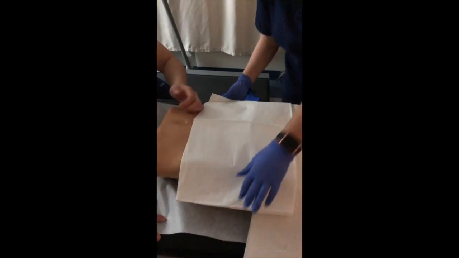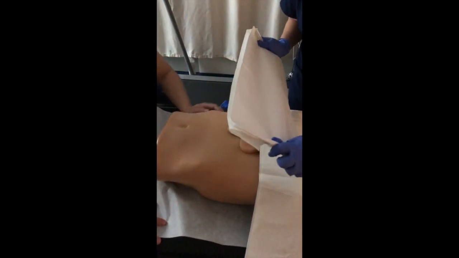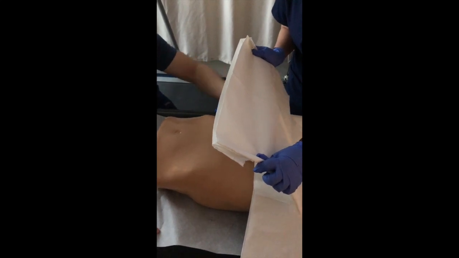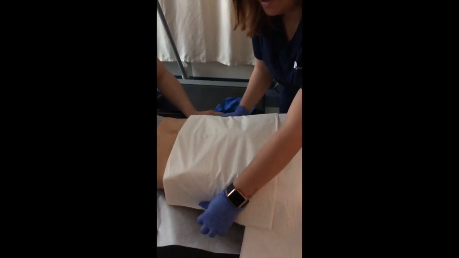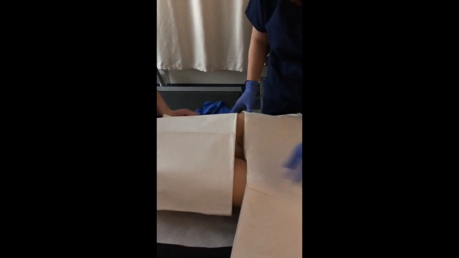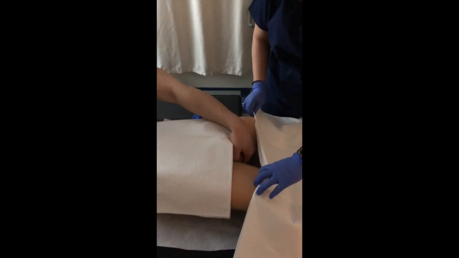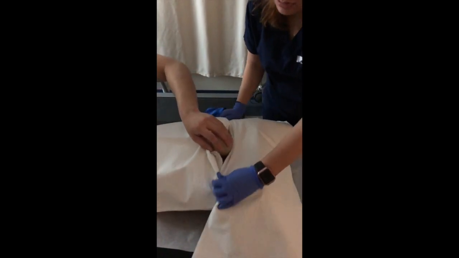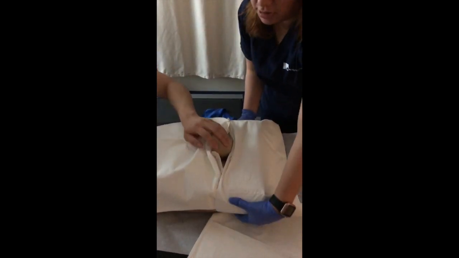Okay. Alright, Chris, I'm gonna need you to hold your penis. Lift it up towards you. Okay, that's good. And then we're gonna need to lift up your scrotum. I need you to lift up your scrotum. I'm gonna place this under for support and you can let go.